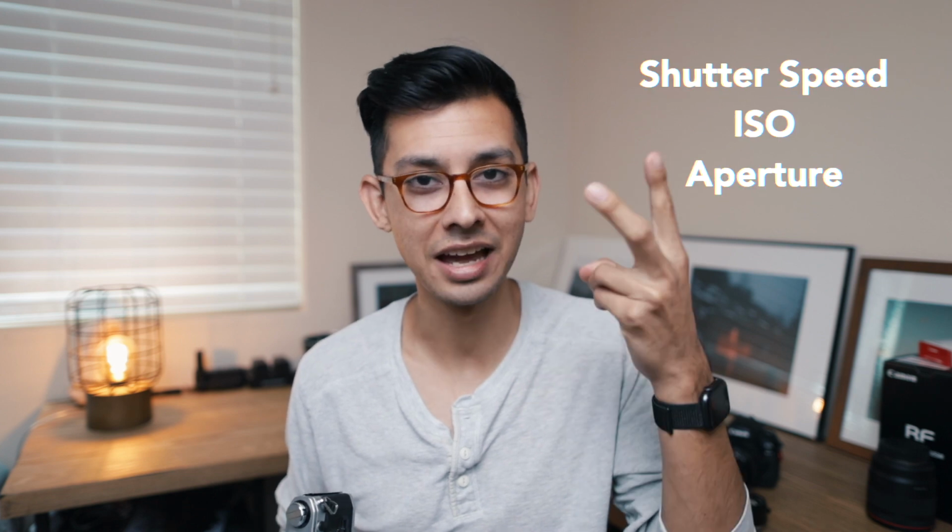Now within that system, you have three things that are critical to getting a good picture: your shutter speed, your ISO, and your aperture. All of these are intertwined, because if you make a change to one, it's going to impact the other two.